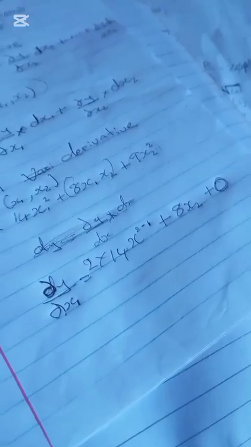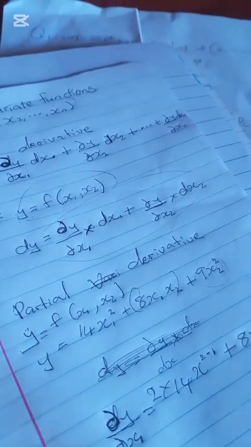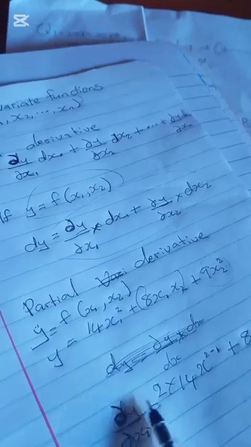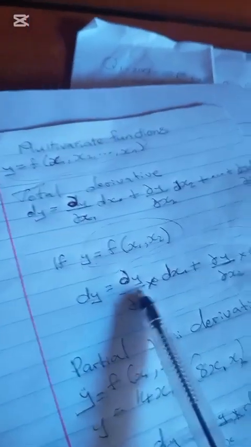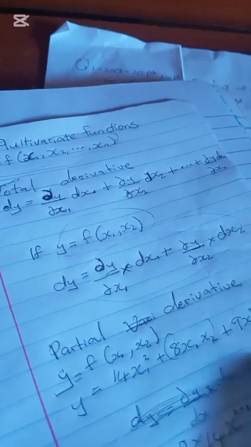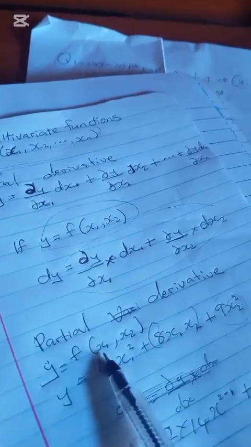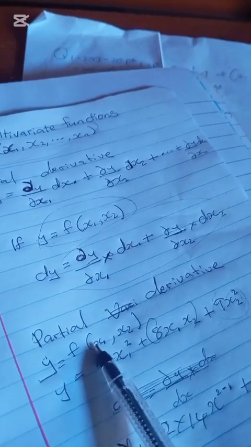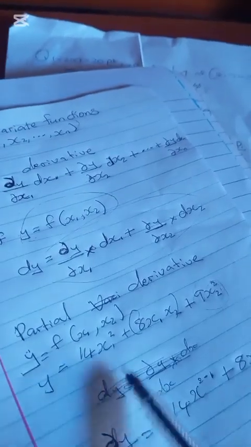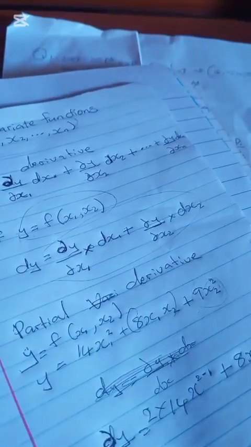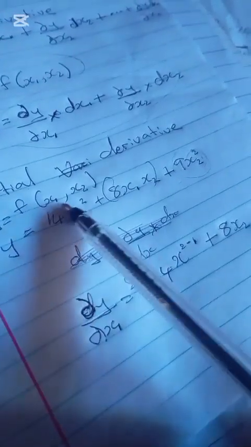Now, in case this is confusing, let me re-explain it again. Like I said earlier, in partial derivative, we are going to differentiate the variables one by one. Unlike total derivative, where everything is going to be in one equation, here we are going to differentiate them one by one. So if we are going to differentiate the first variable, it's going to be the dy over the dx1, that is the y in respect to the first variable, that is the x1.